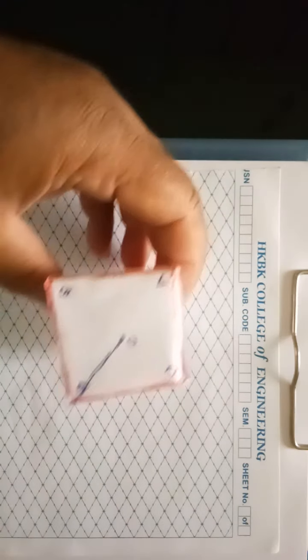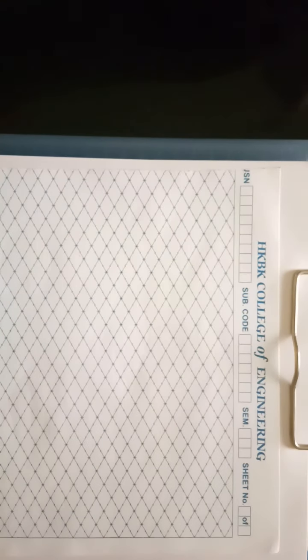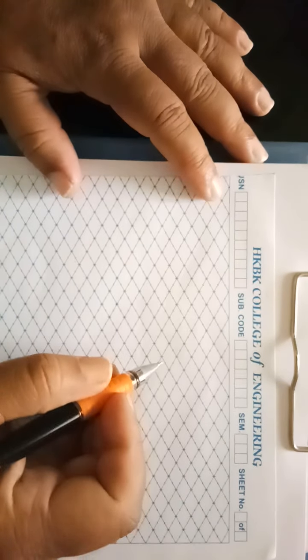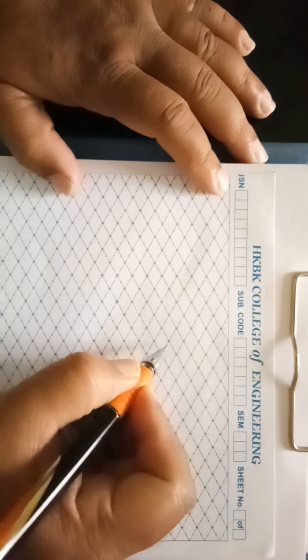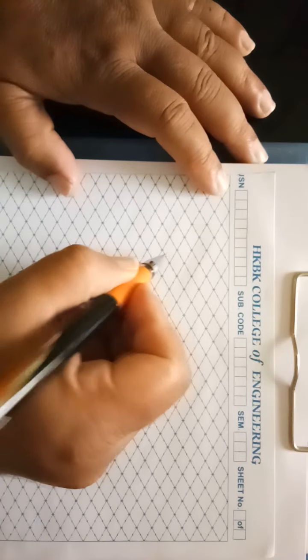Okay, so to draw this prism in isometric, first draw the square. Draw the top face of the square first, 30 mm. So we'll start from here.